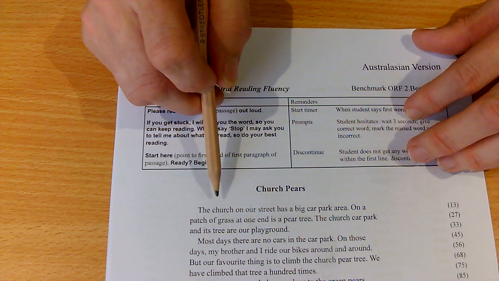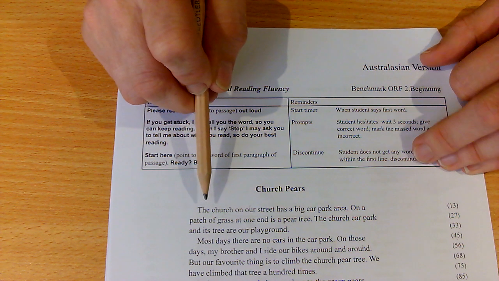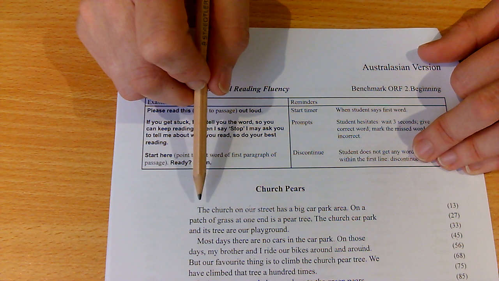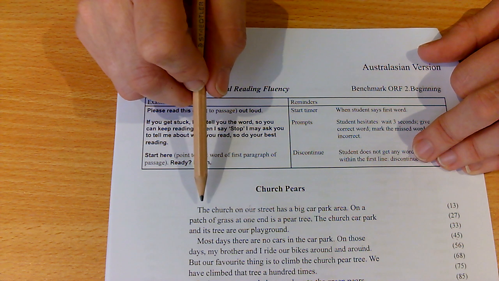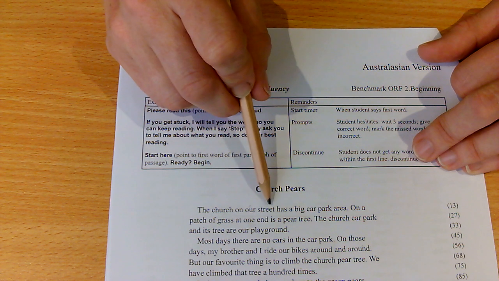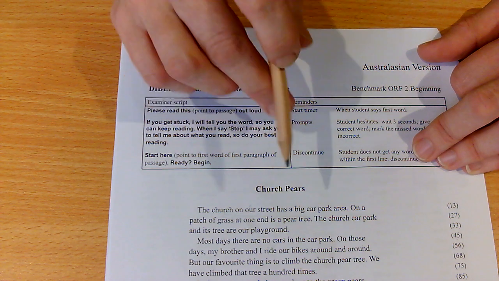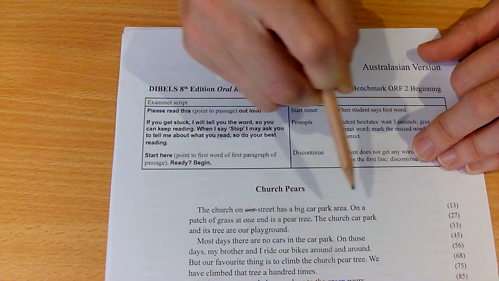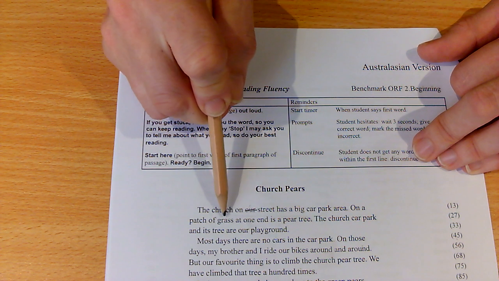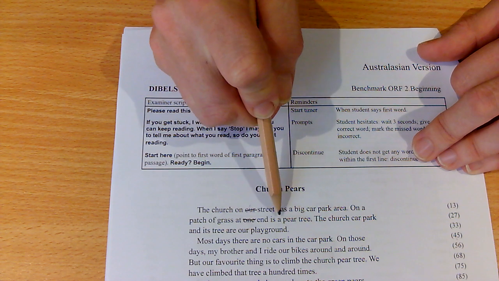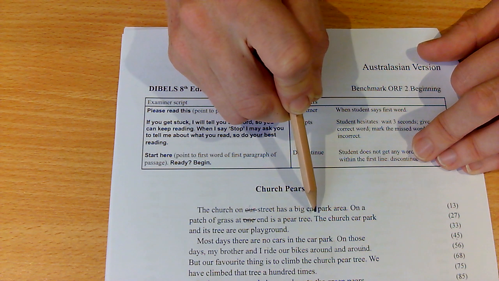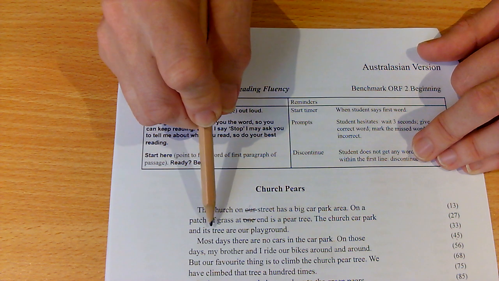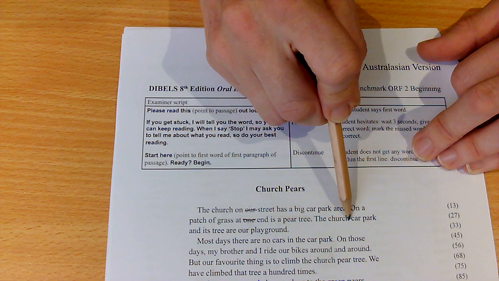As the student begins reading, mark any incorrect response by crossing out the word. The church on the street has a big car park area. On a patch of grass at the end is a pear tree. The car park and its tree are our playground.